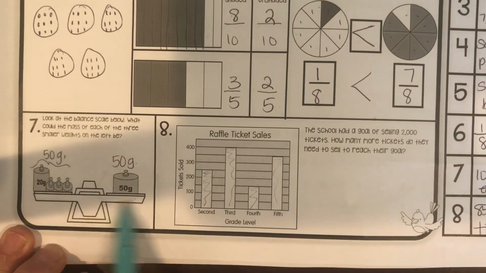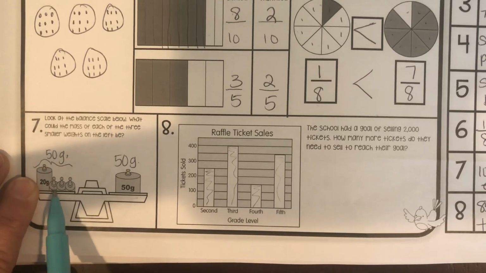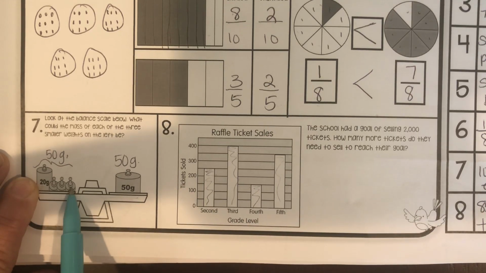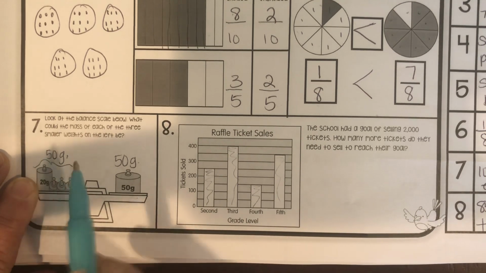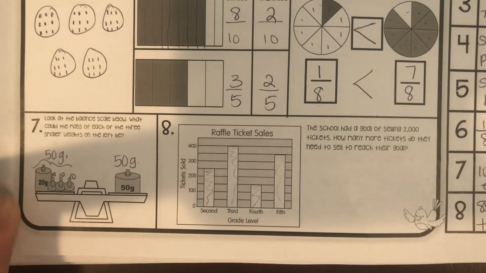Okay, we can tell that the scale is even. If this is 50, this is 20. That means between these 3, there has to be 30 grams. So each one of these should be 10. Okay, so each one is 10 grams.